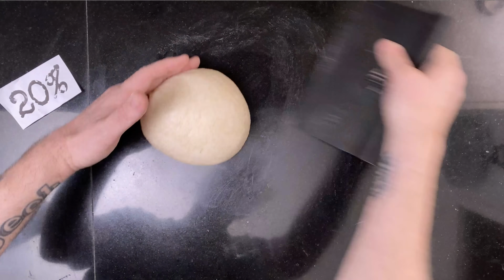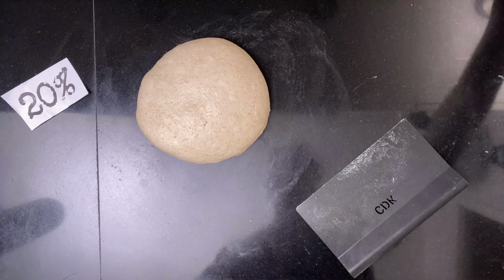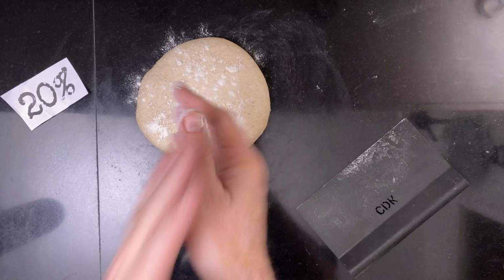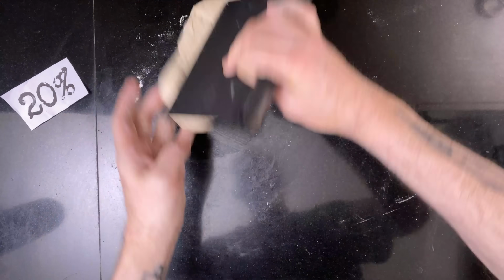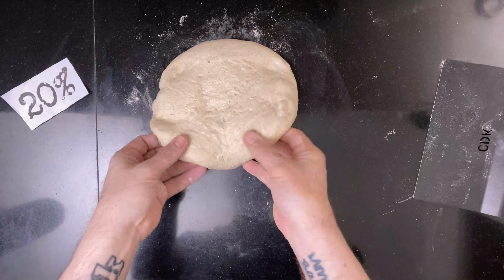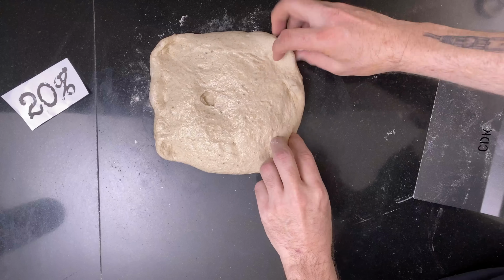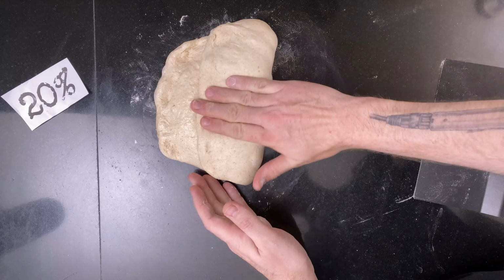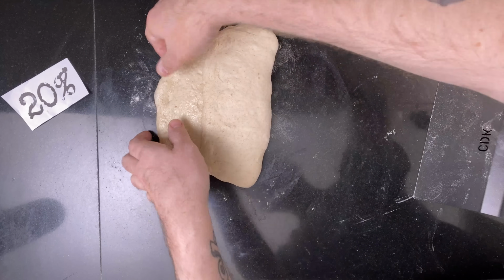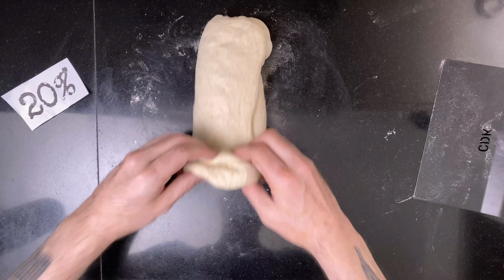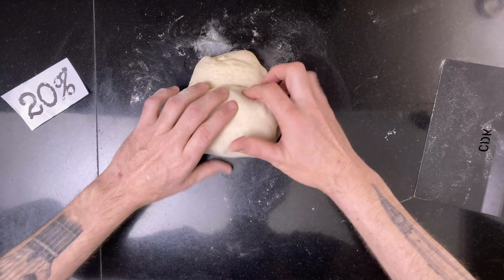A bench rest and then a final shape. Great looking dough, easy to work with, albeit a bit more sticky than the other two.